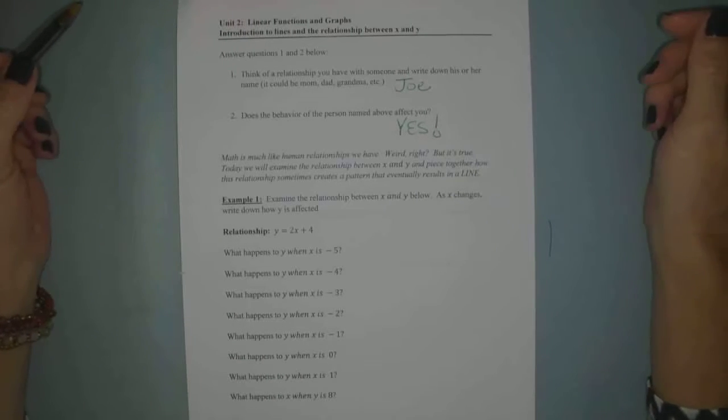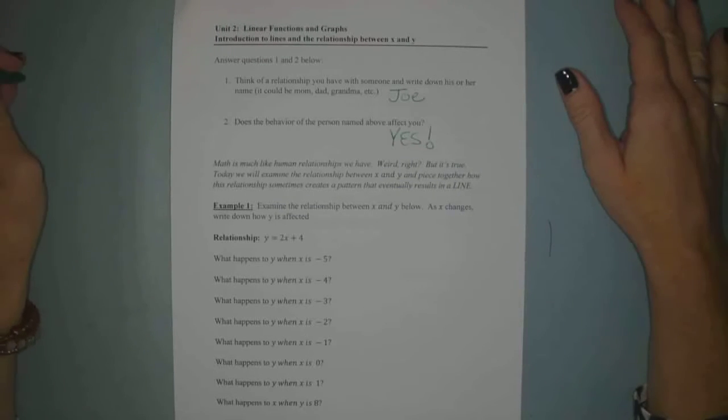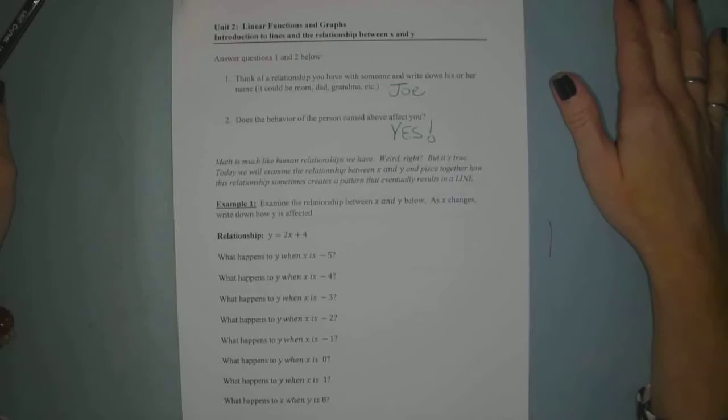Hello, math students, and welcome to the first lesson in our second unit in Algebra 1. This unit is probably one of the most important units we'll do. It's the linear function unit.